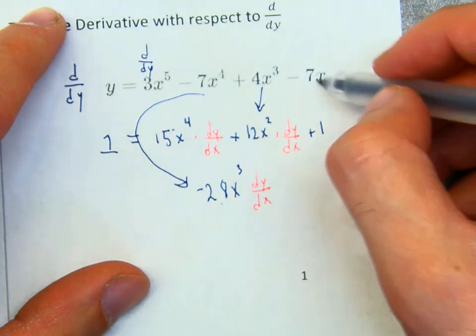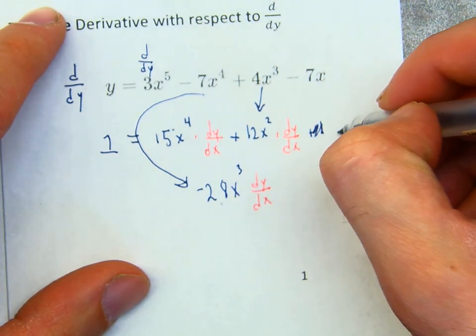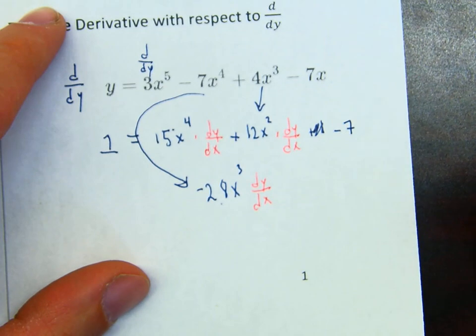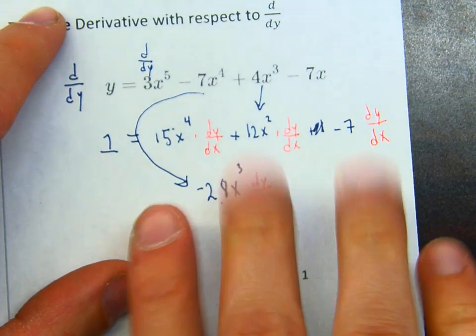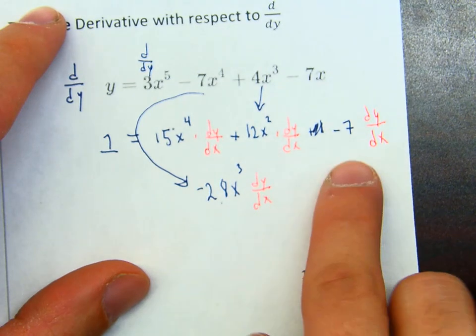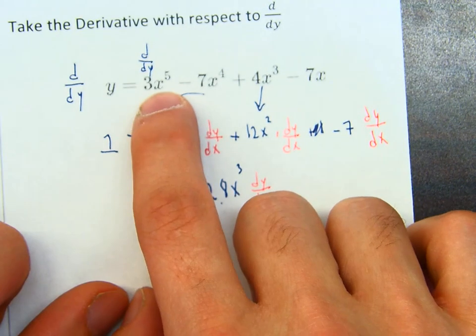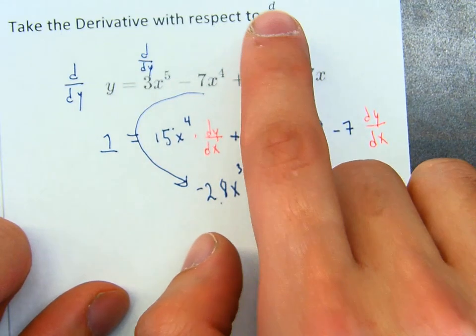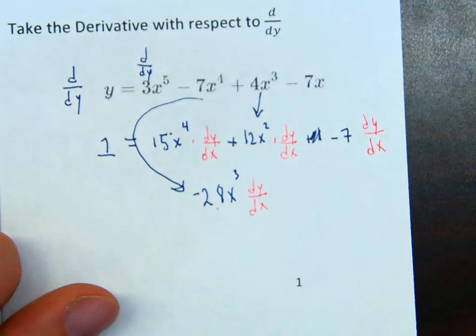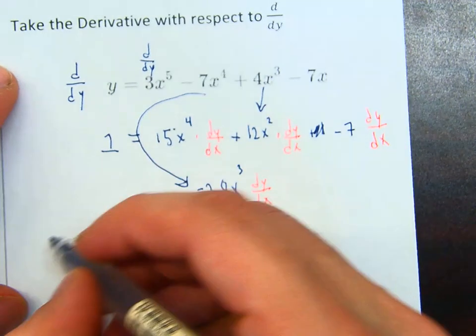And then this one, what is the derivative here? It's just negative 7 and another dy dx. Okay, so you're going to have 4 dy dx's here because you're not taking the derivative with respect to x. You're taking the derivative with respect to y. So the whole thing should look like this.